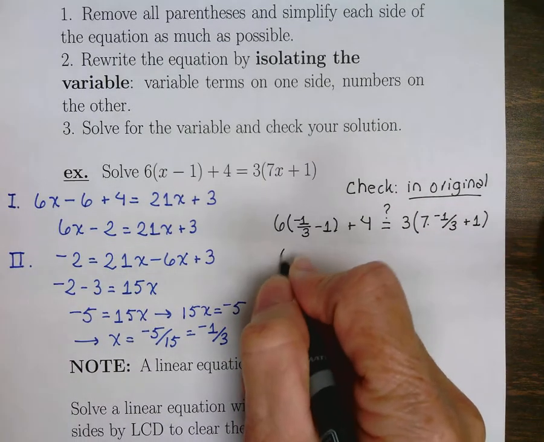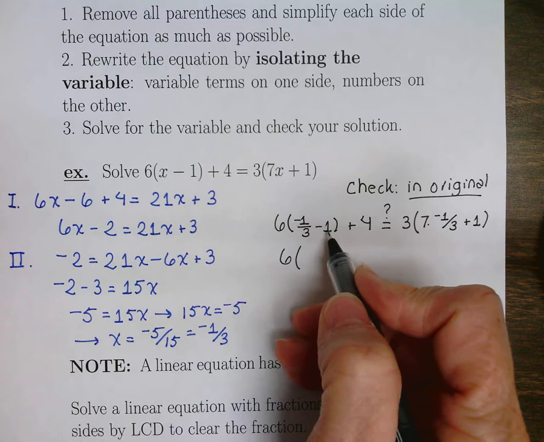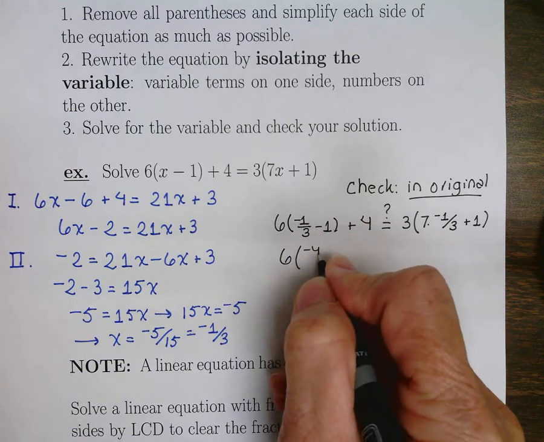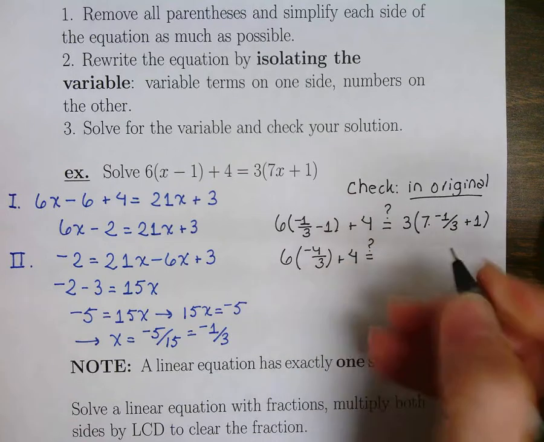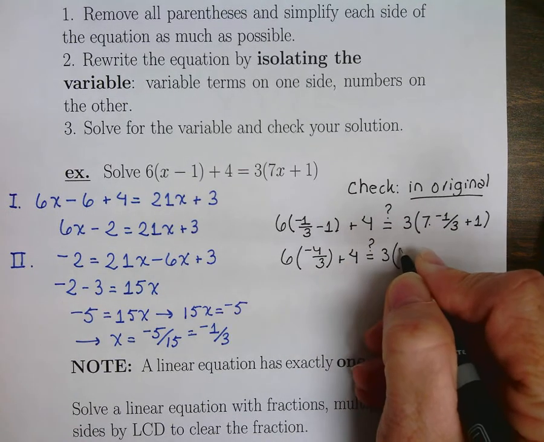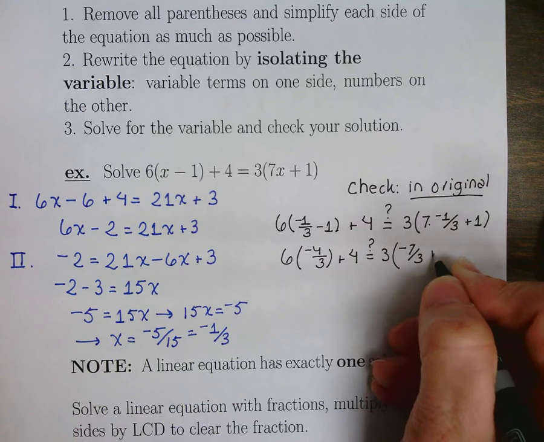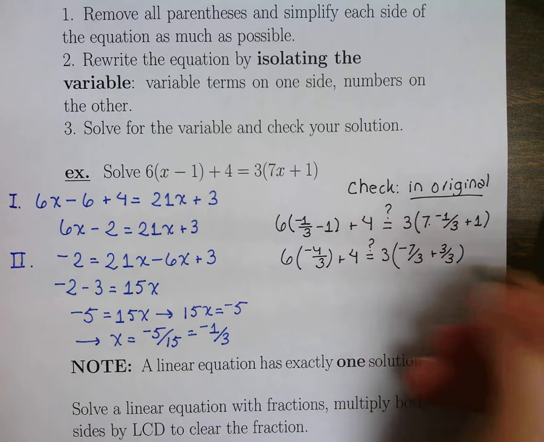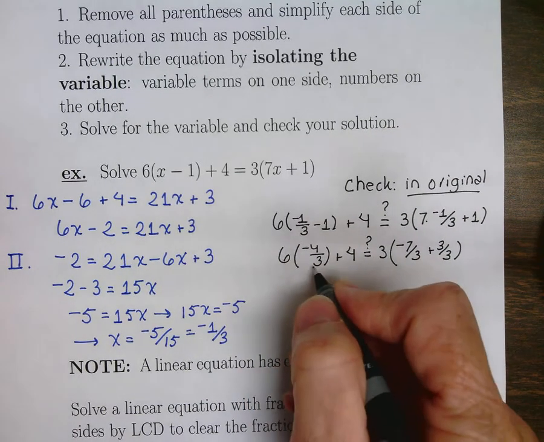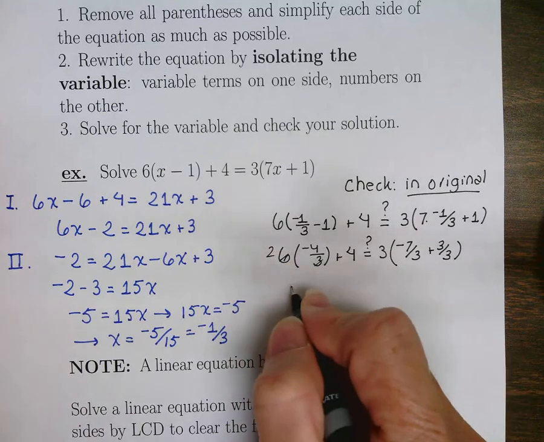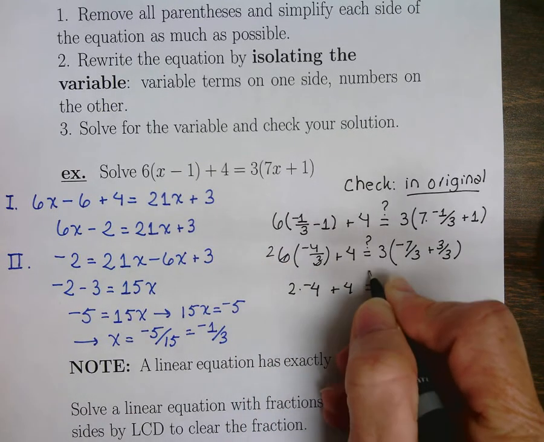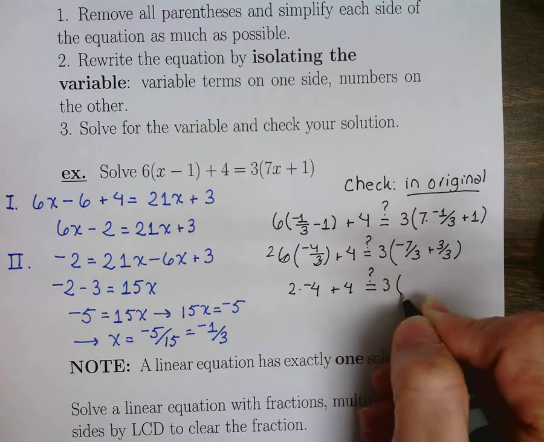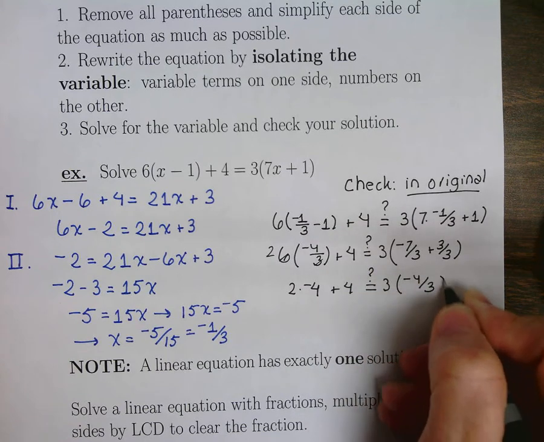Okay, so let's just do some basic fractions. 1 is 3/3, so that'll be negative 4/3. And we want to know, is that the same as 3 times negative 7/3 plus 3/3? The 6 and 3's will cancel, leaving me with 2. So that's 2 times negative 4 plus 4. And the question is, is that the same as 3 times negative 4/3?